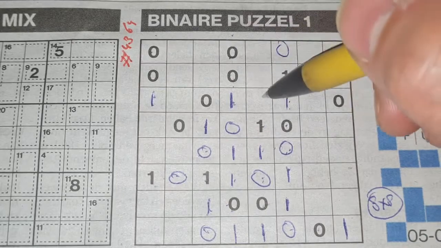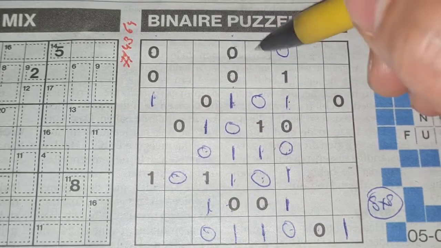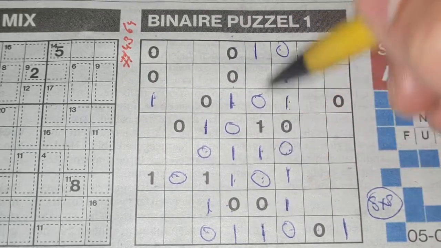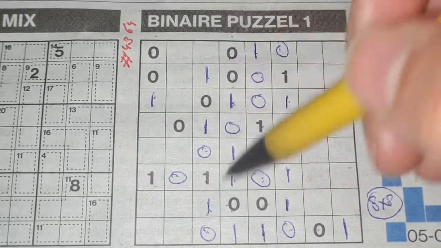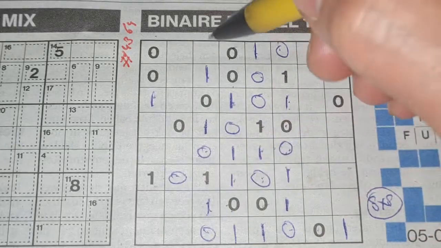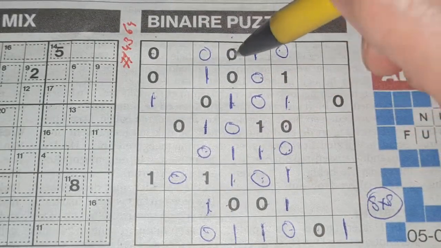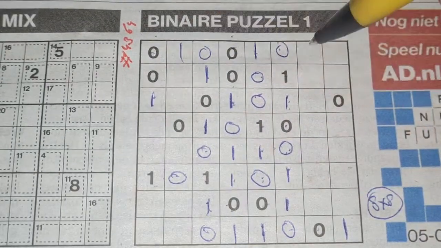Between 2 ones comes an O. Between 2 O's comes an 1. 1, 2, 3, 4 ones, so the rest are O's. Double O, here one, there one. 1, 2, 3, 4 ones, so the rest are O's. 4 O's we have here, so the rest are ones.